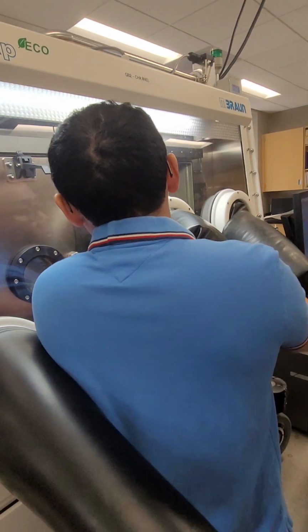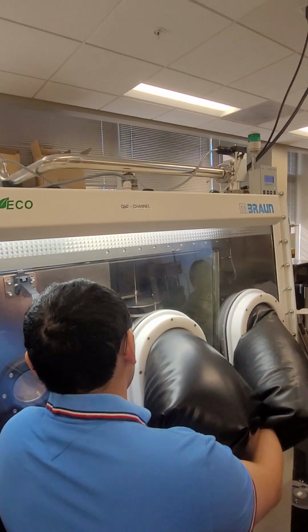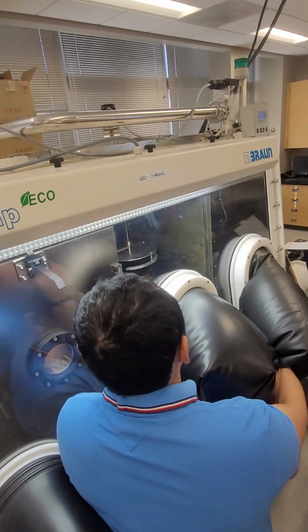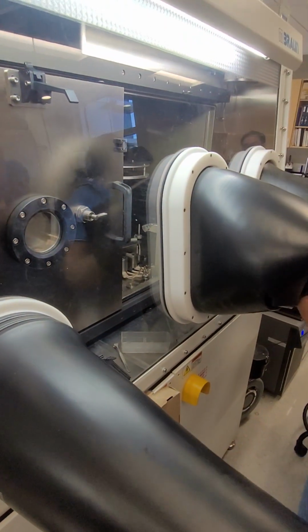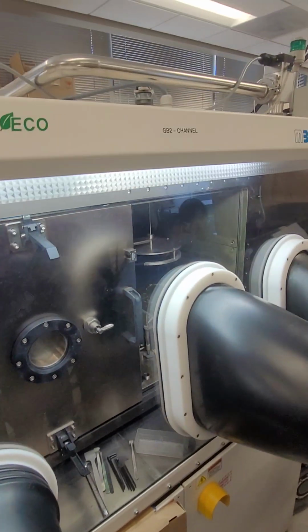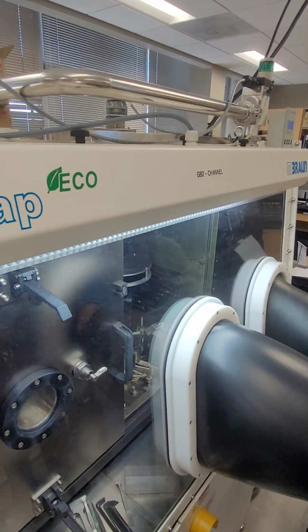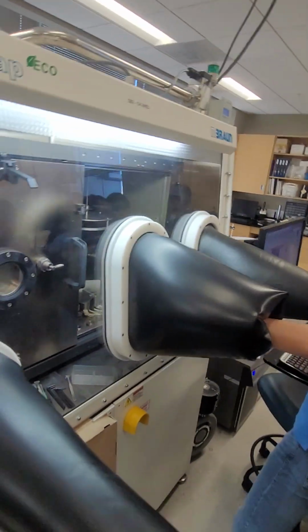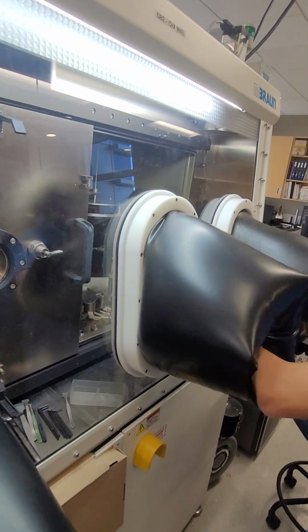You can take a look at the inside, the interior, the deposition chamber, basically. Open the shutter. Basically, I'm opening the shutter. You see it down there.